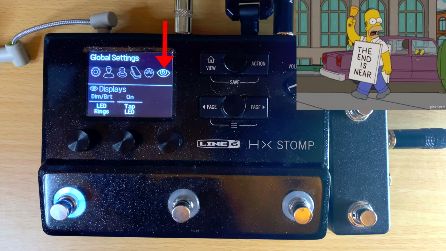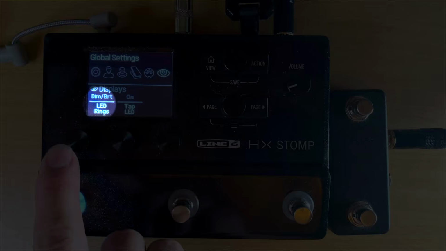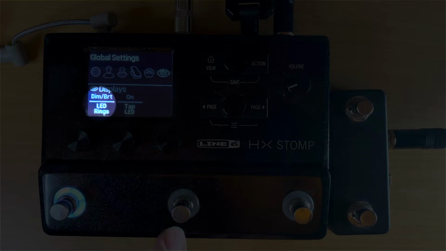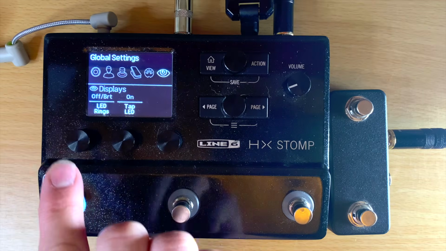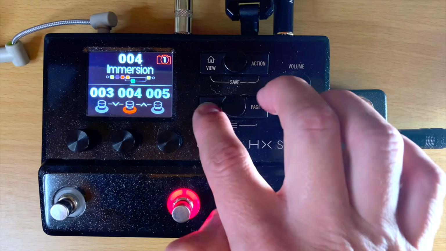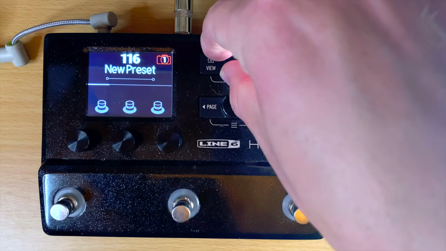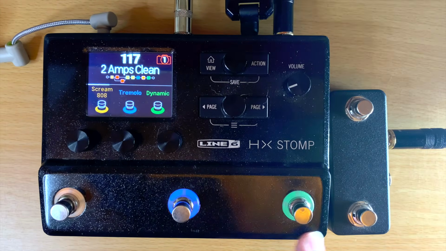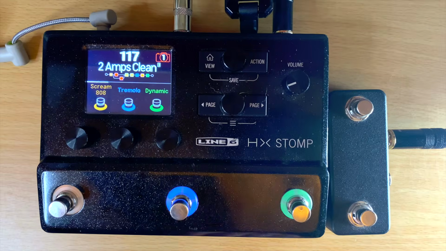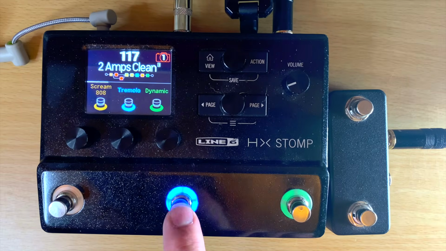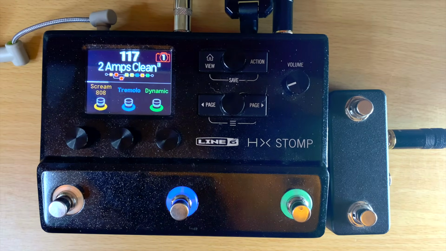Last one is the displays. This one's pretty easy. You have dim and bright for the LED rings, or off and bright. So what that means is when you are in, let me find something for stomp mode. See, when I'm in stomp mode, I have a tremolo assigned to this one. See how it's lit blue, but then when I turn it off, it's this dim blue.